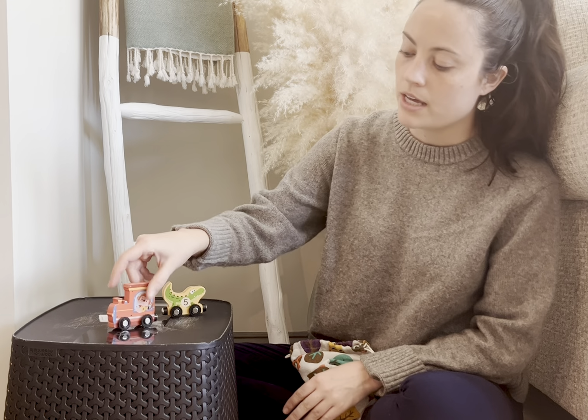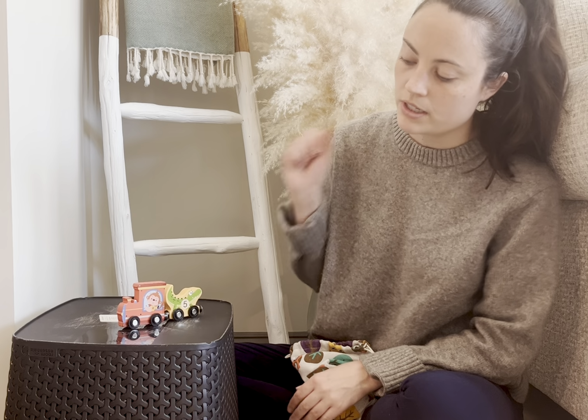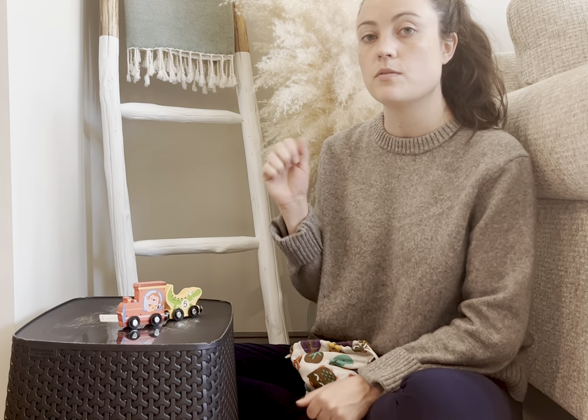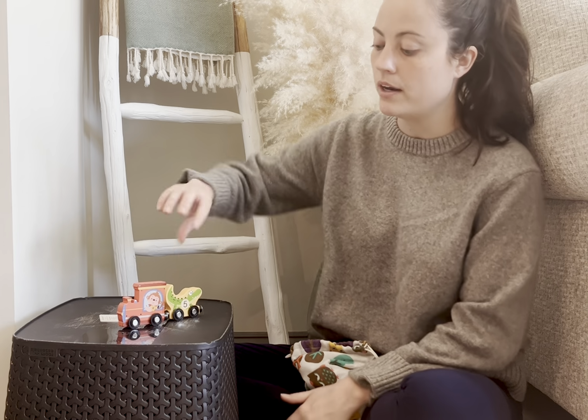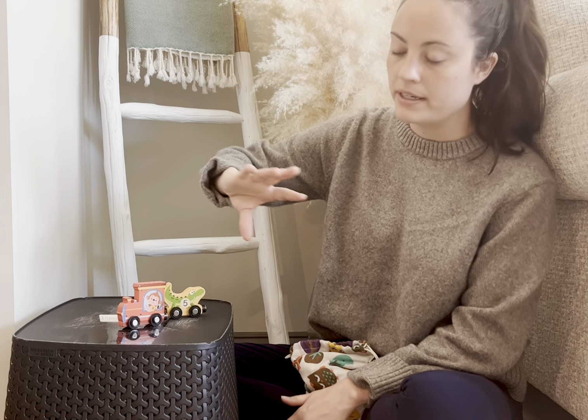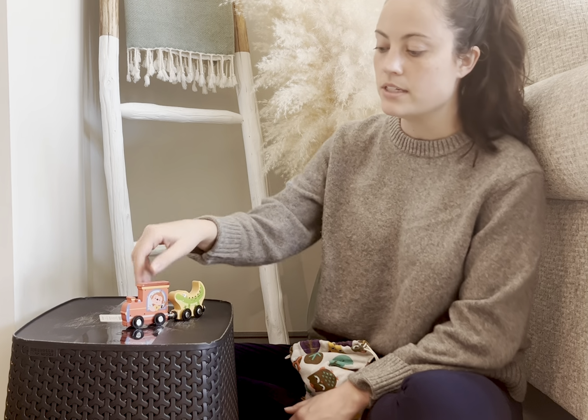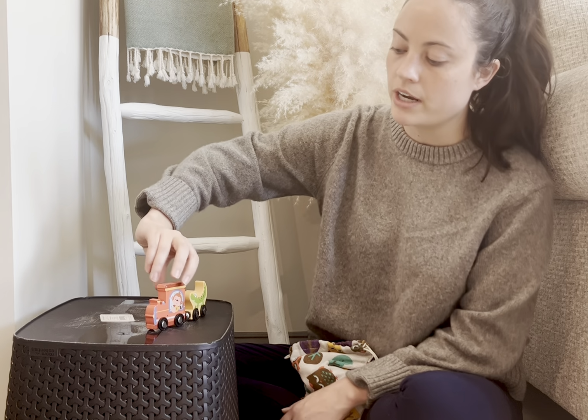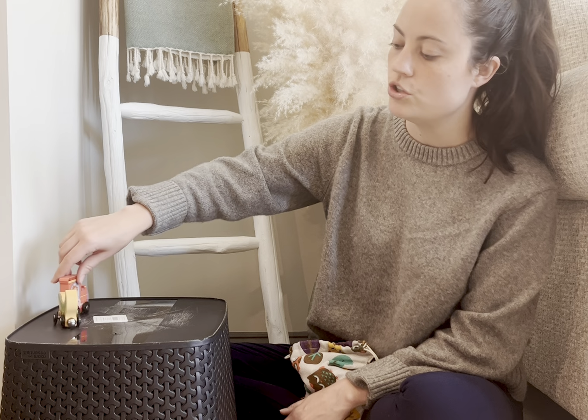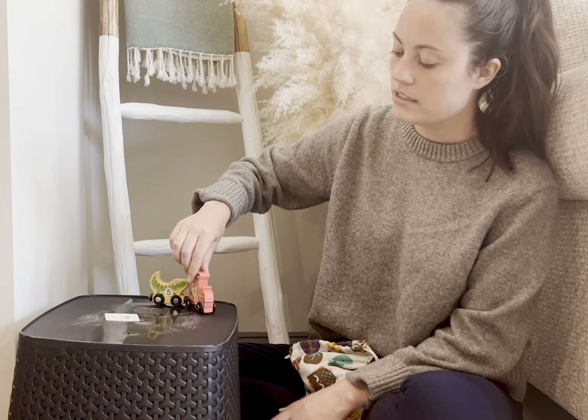A lot of times I will have kids who try to connect it and it won't connect because it's facing the wrong way, which promotes another language opportunity. So I will model help me and wait, see if the child imitates that model, and then help them. Or I might say turn around and then turn that alligator around, and then now they can go. Go train, choo-choo, stop train, and stop the train.